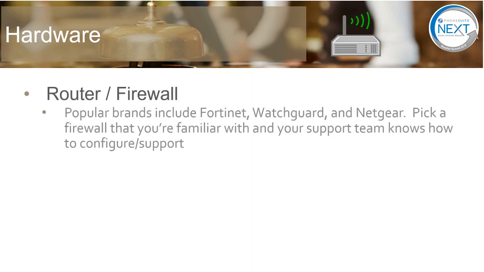Hardware. Again, we have the router firewall. Popular brands include Fortinet, WatchGuard, and Netgear. You're going to need to just pick a router that works for you, that's familiar to you, and that supports your needs. It's no good to buy a device that's recommended by everyone that you can't use. So make sure that you get one that you can understand, that you can use, that makes sense to you, that you can set up and support.